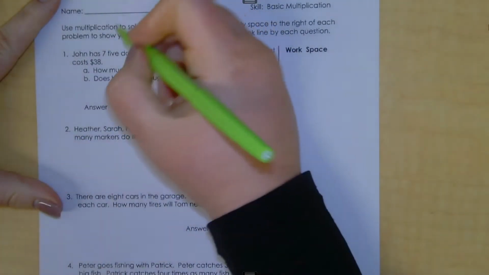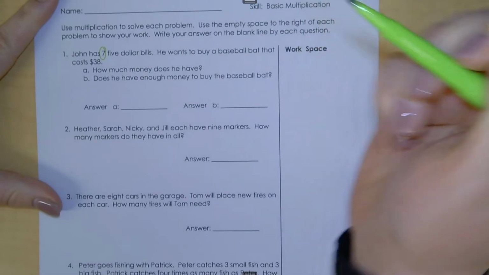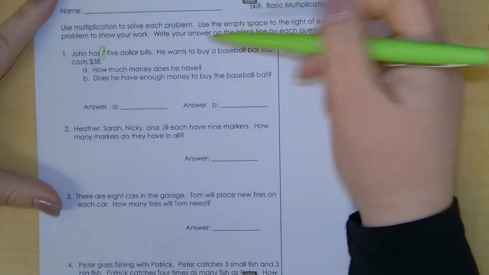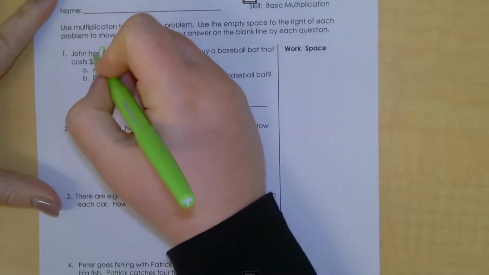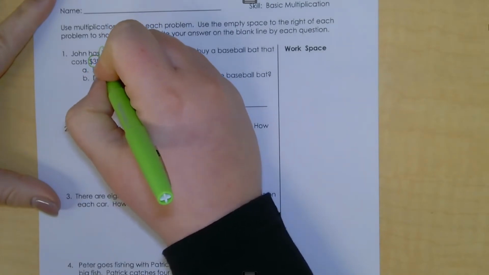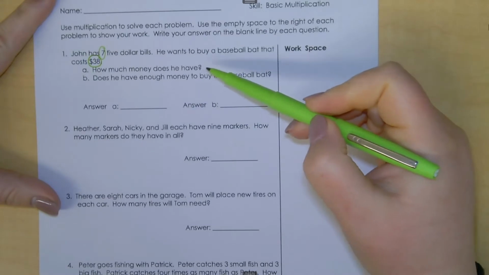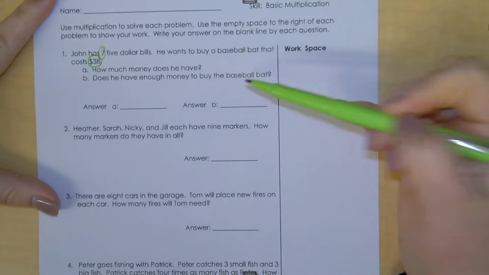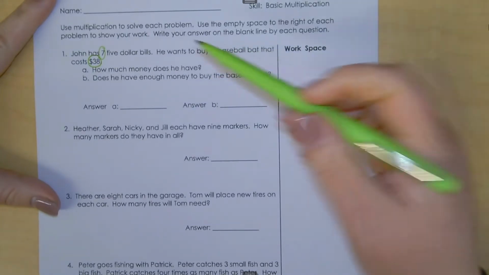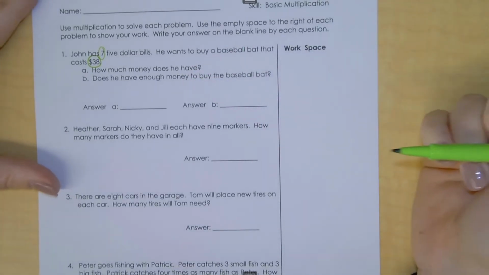John has 7 $5 bills. He wants to buy a baseball bat that costs $38. We have 2 questions to answer. How much money does he have? And does he have enough money to buy the baseball bat? So first of all, we need to find out how much money he has.